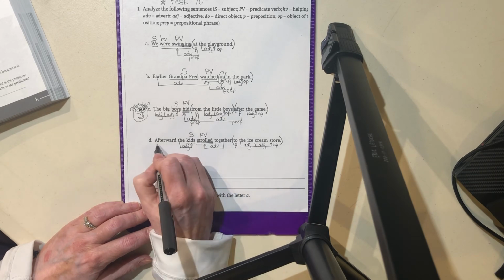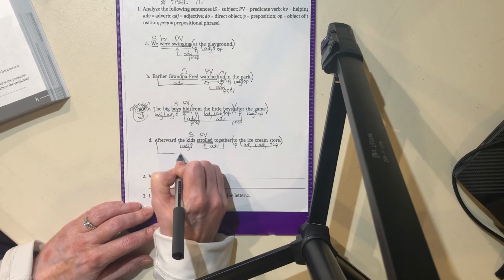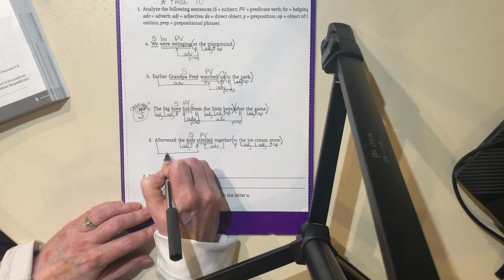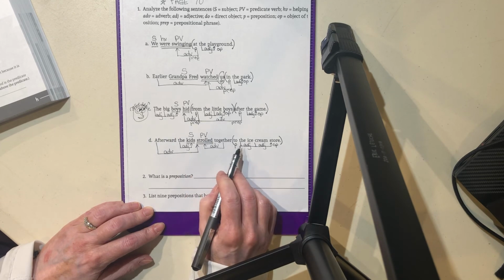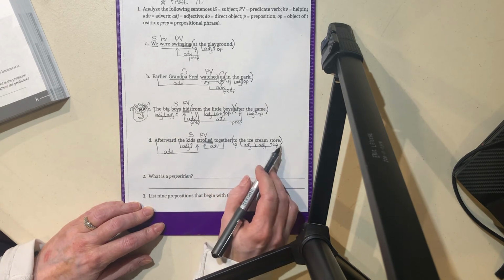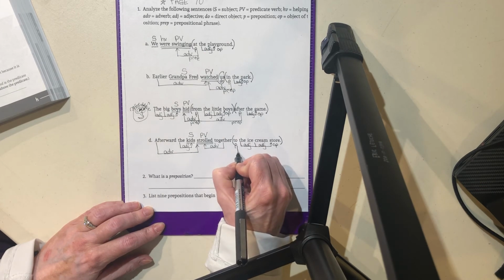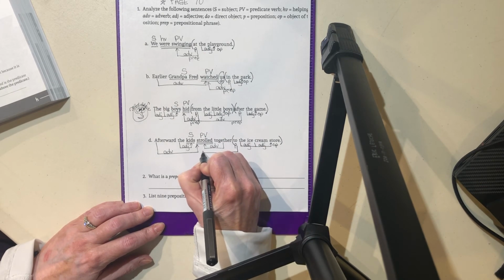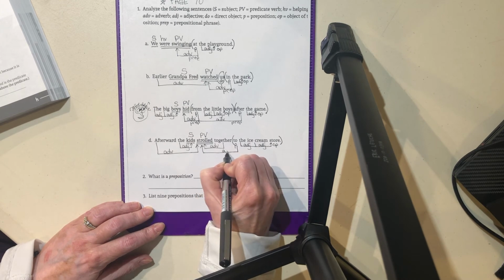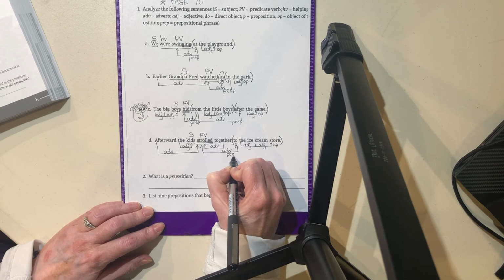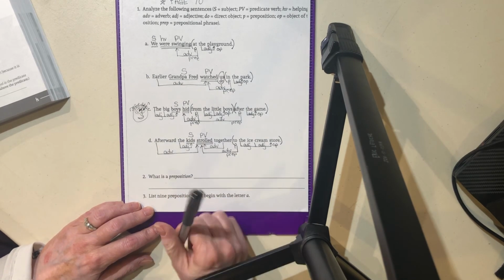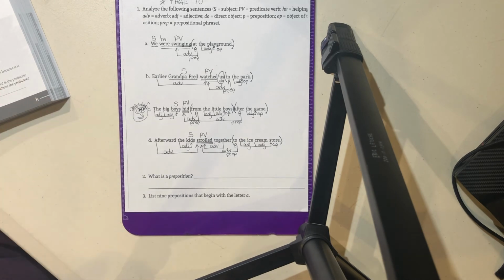Strolled when? Afterward. Adverb because it modifies the verb. Strolled where? To the ice cream store. Prepositional phrase. It's an adverbial element because it modifies the verb. So we have to label it as an adverbial element, modifying the verb, and as a prepositional phrase. And then, ta-da! Wow, that is a lot of analysis. Right there on your paper, you can see it before your very eyes.